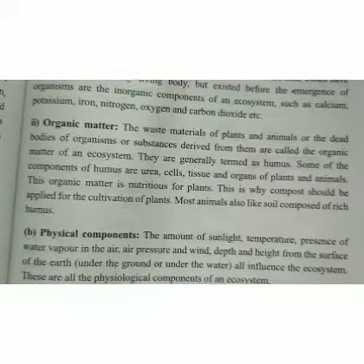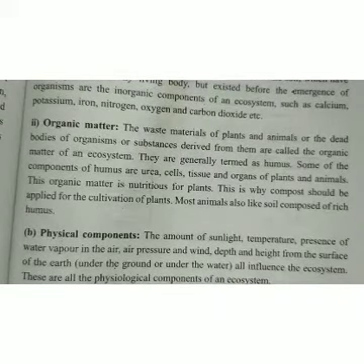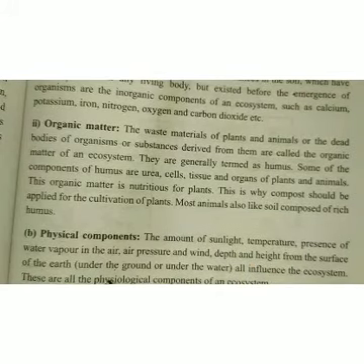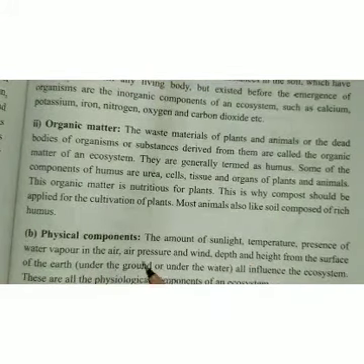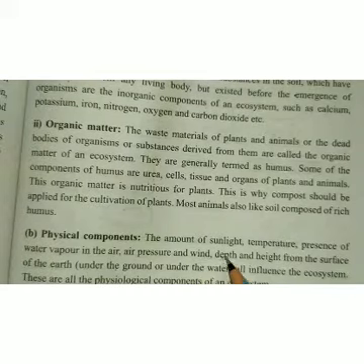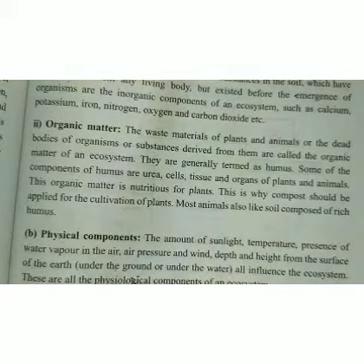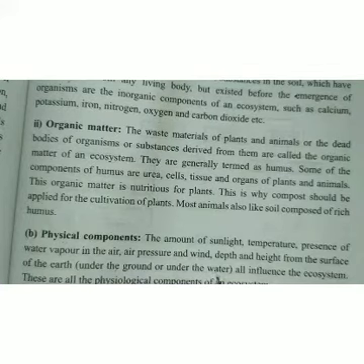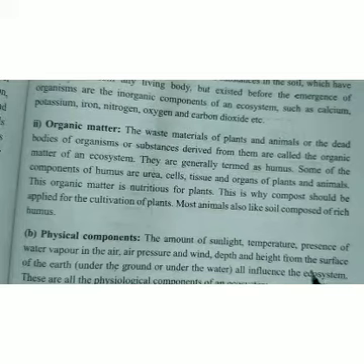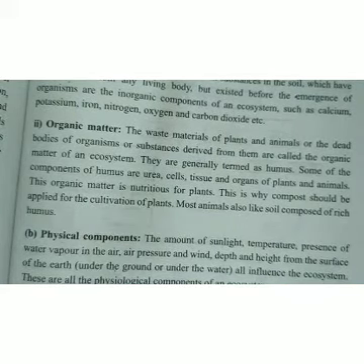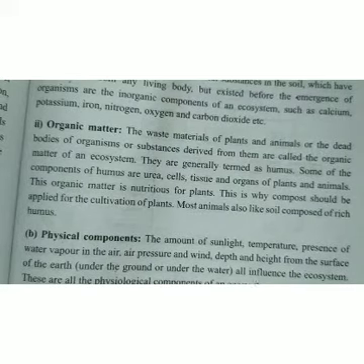Then physical components. The amount of sunlight, temperature, presence of water vapor in the air, pressures and wind, depth and height from the surface of the earth, under the ground or under the water, all influence the ecosystem. They are called the physical components of an ecosystem.